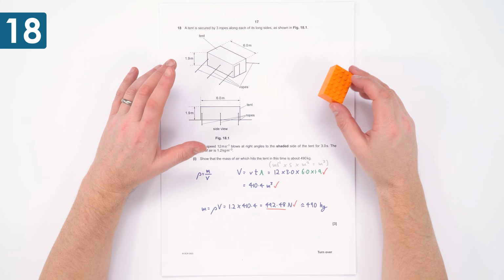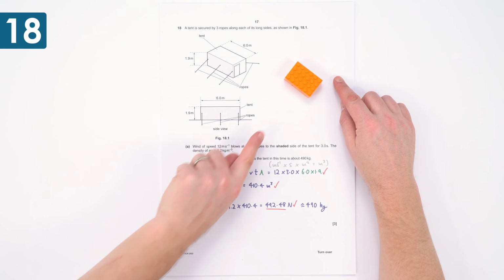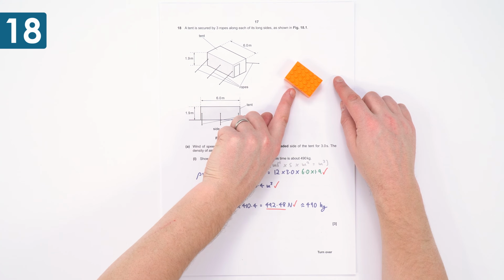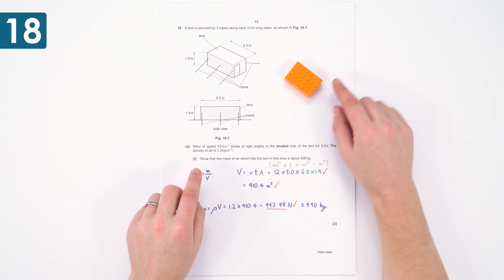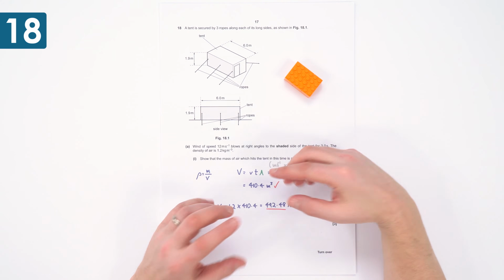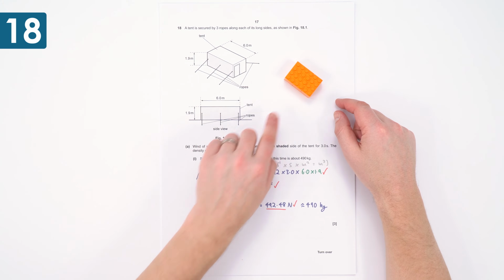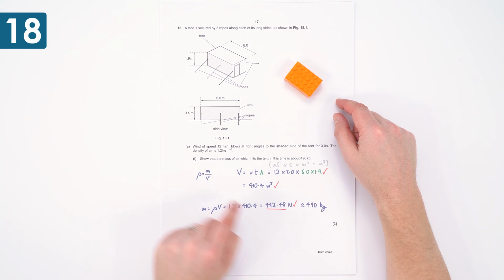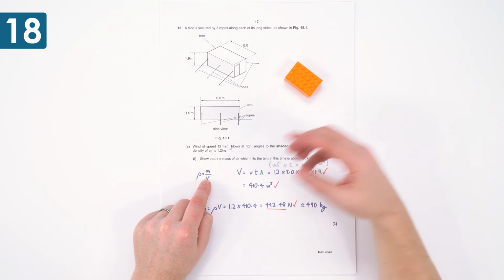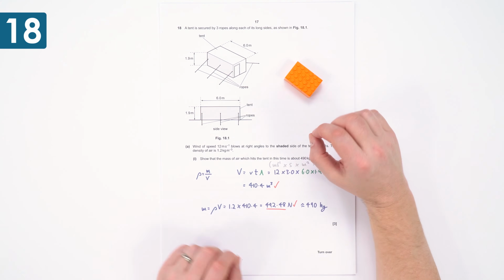Question 18 is quite a tricky question in many ways. We've got this tent here, and there's a certain amount of air that hits that side in 3 seconds. We want to work out the mass of the air in this 3-second time interval. Now my approach for that was to really consider the volume of air which is going to be hitting that side in those 3 seconds. And if you know the volume and you know the density of air, which is given to us as 1.2, we could work out the mass of that air.